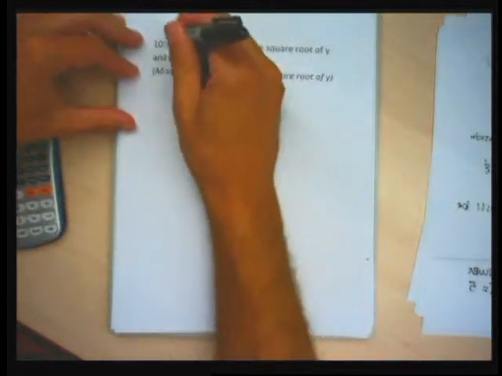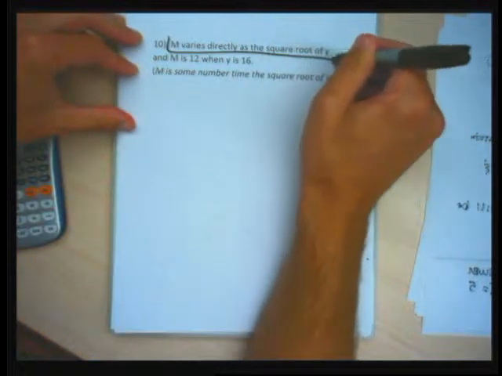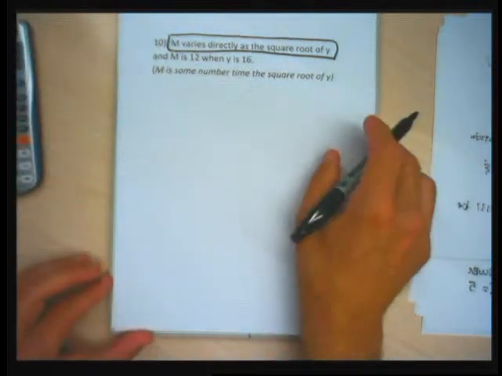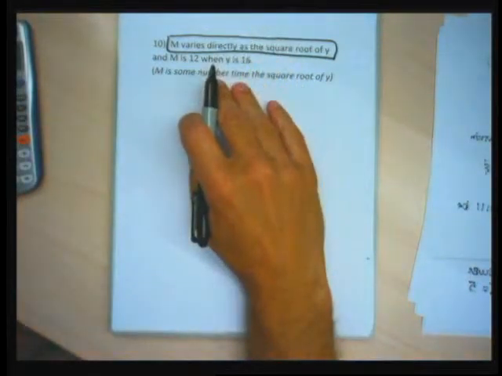So when I look at 10, the beginning part of this, those words, I need to come up with an equation that has a K. Immediately when I see varies directly, I know it's going to be a multiply as opposed to a divide. So I don't really even need to do this parenthetical comment.